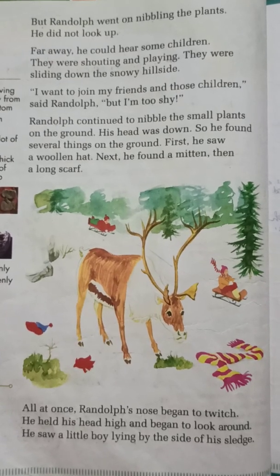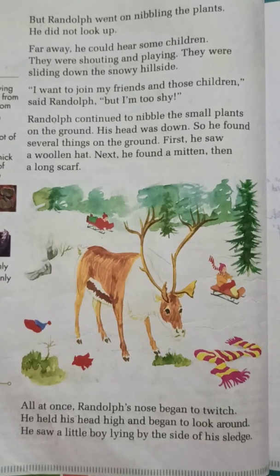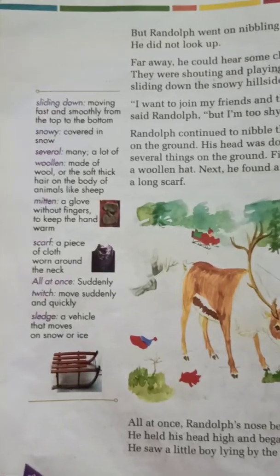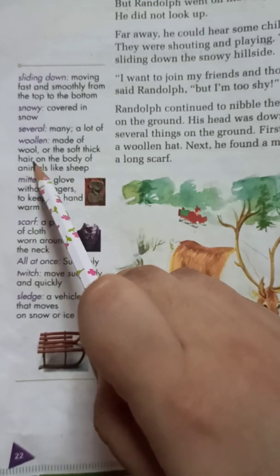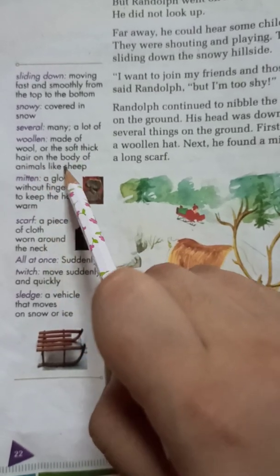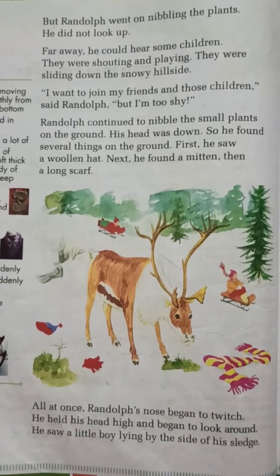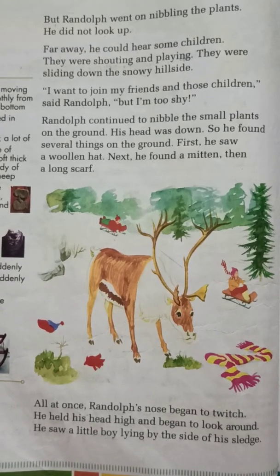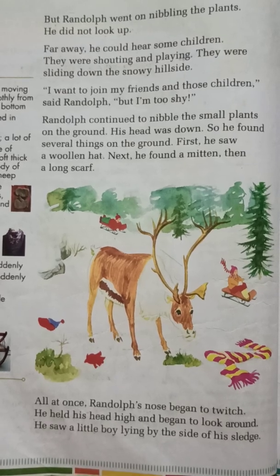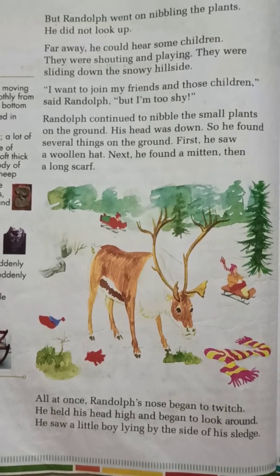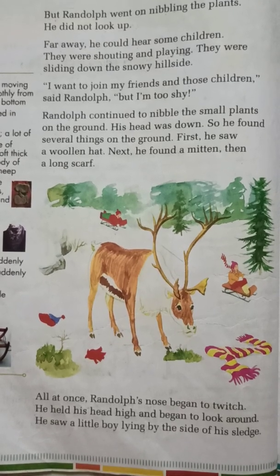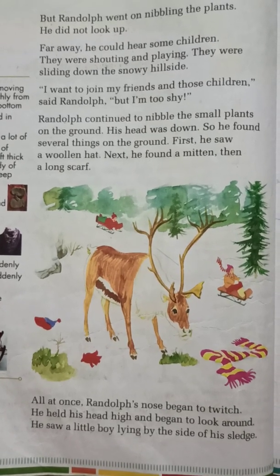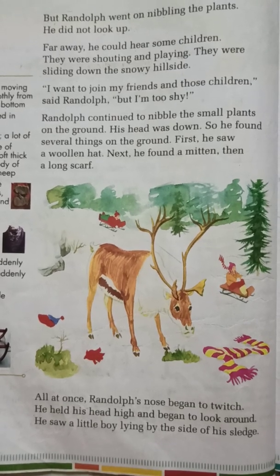First, he saw a woolen hat. Woolen hat means made of wool, the thick soft hair on the body of animals like sheep. Tell me, during winters, we cover ourselves with warm clothes, isn't it? And we wear hats, hats which are made of wool, isn't it?